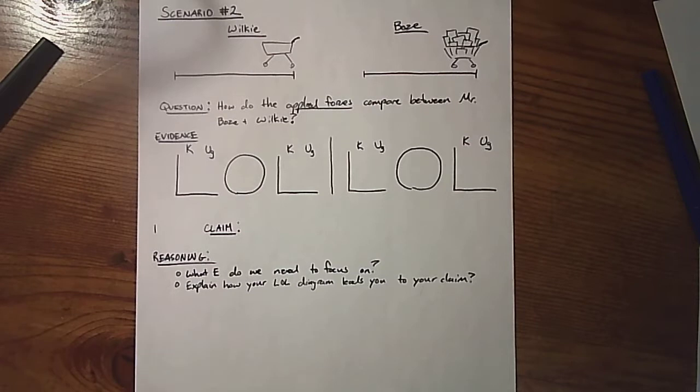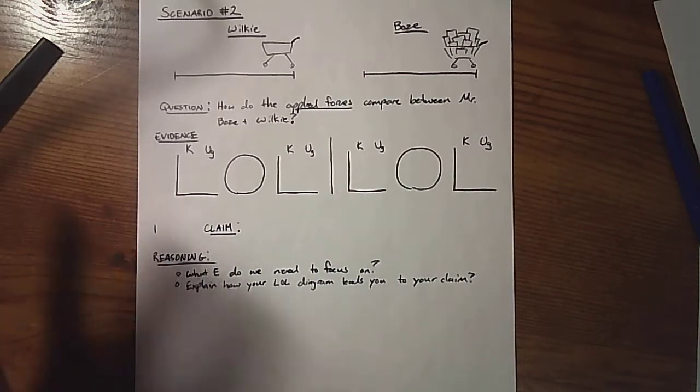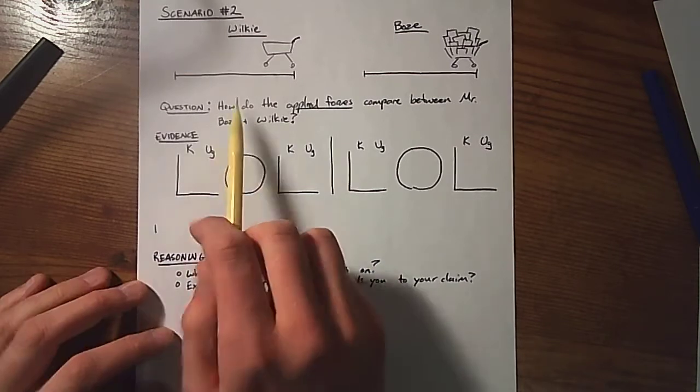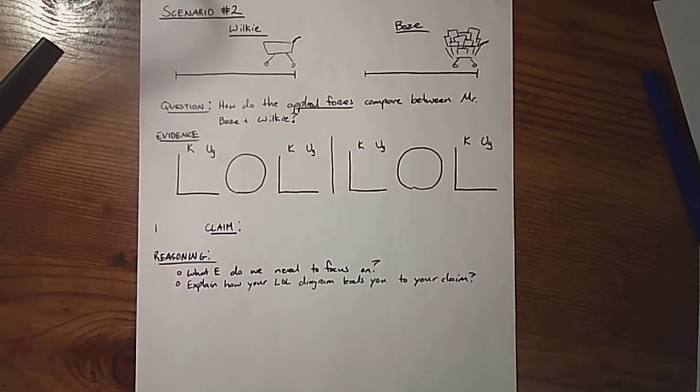So let's see here. The problem says, Mr. Bozade and Mr. Wilkie are at Whole Foods. Mr. Bozade pushes his full cart with a mass of M, so just a general mass, from rest, while Mr. Wilkie pushes his empty cart with about 1/3 the mass from rest. After 4 meters, both carts are going the same velocity. The question we're trying to answer is, how do the applied forces compare between Mr. Bozade and Mr. Wilkie?